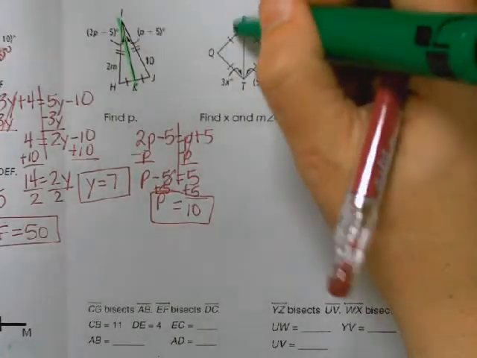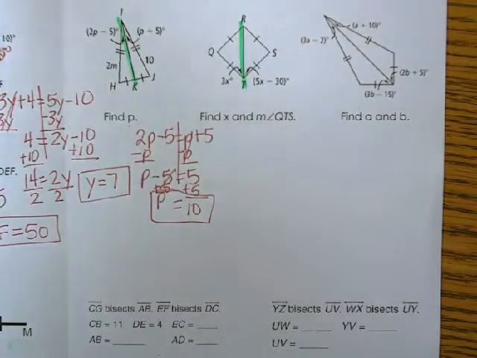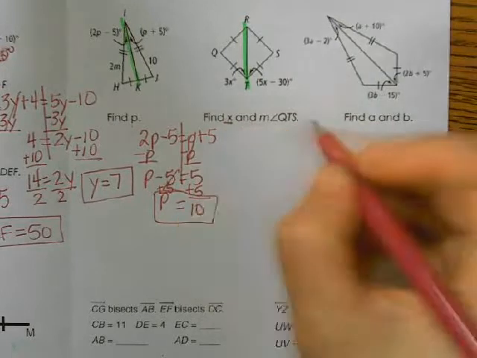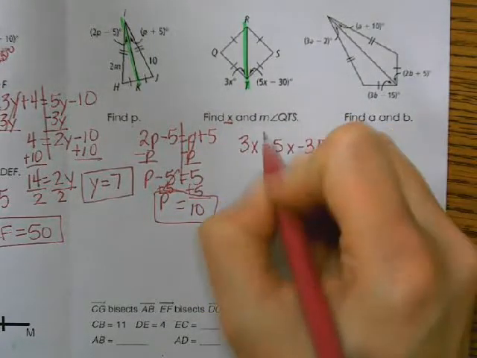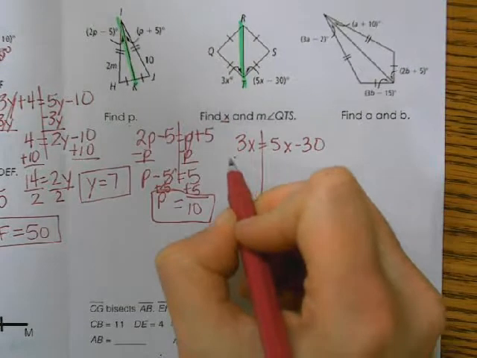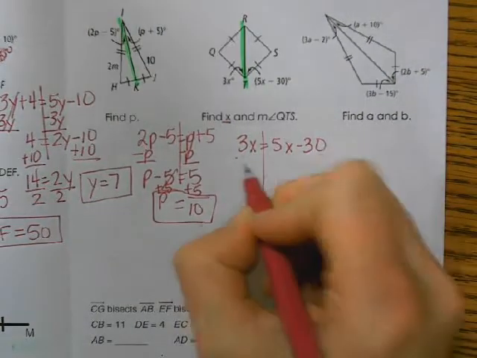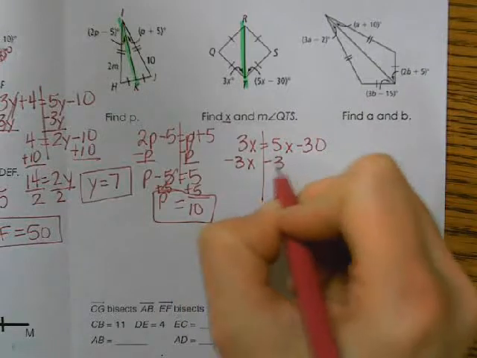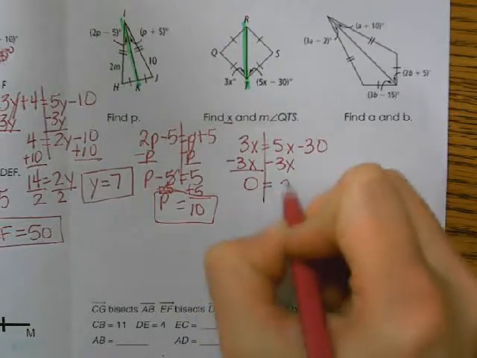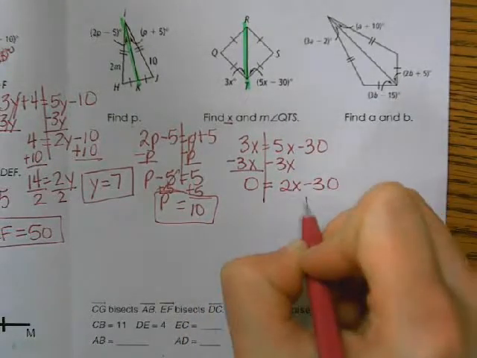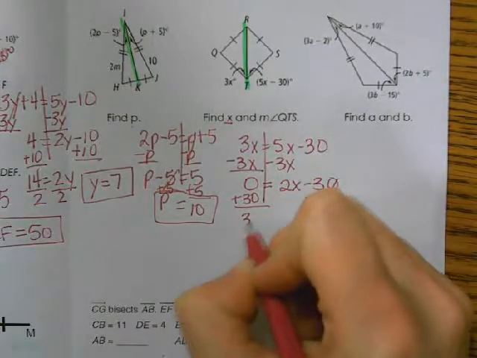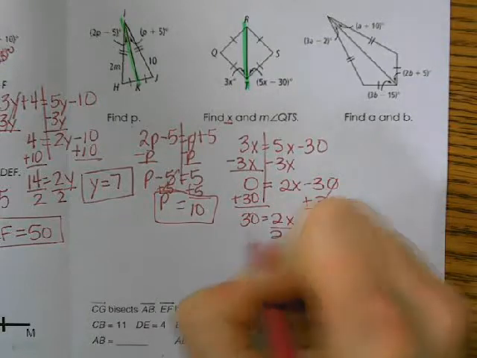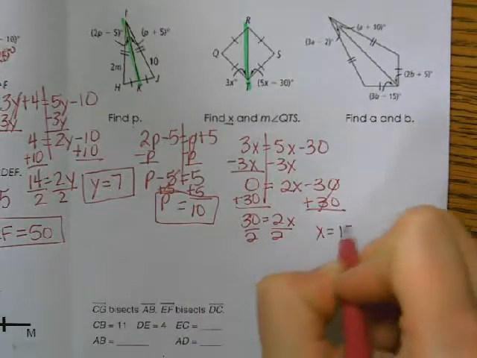So we're going to go ahead and set the two things equal to each other. First, find x. So 3x equals 5x minus 30. We're going to subtract 3x because this side is Texas, okay? So minus 3x, minus 3x. 0 equals 2x minus 30. Add 30. So 30 equals 2x. Divide by 2. So x equals 15.